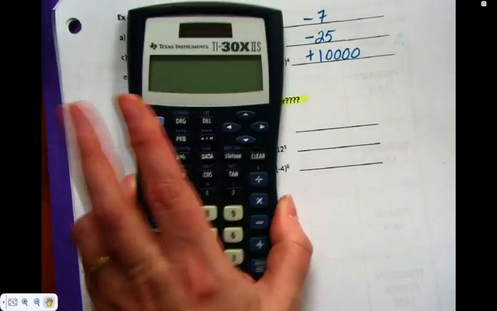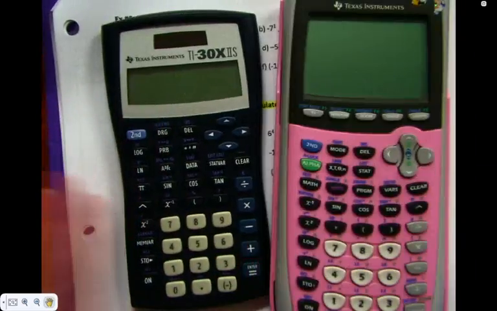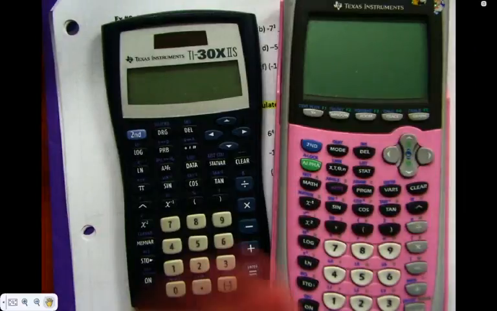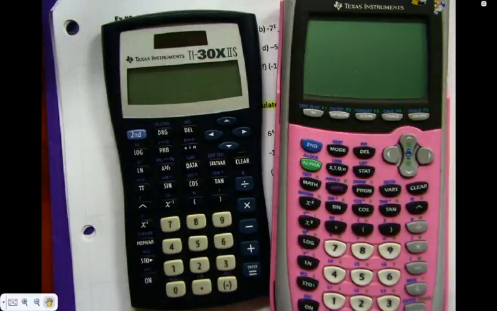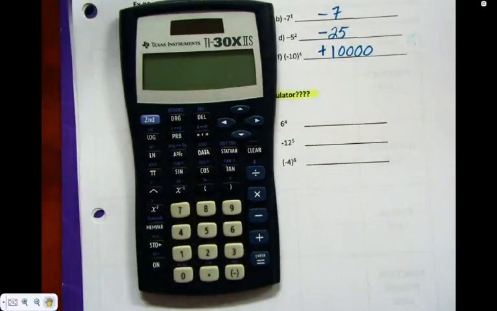This is all you need, but if you're going on to pre-cal and applied, this is what you're eventually going to need. So you might as well start with this one now. Who's going on to essentials? This is all you're going to need in essentials. So buy it now, buy a regular standard calculator.